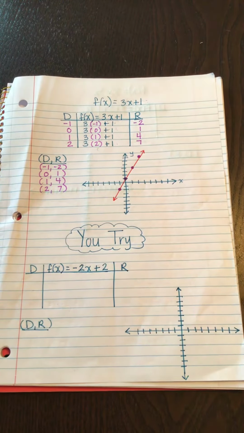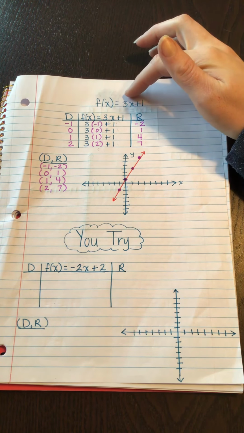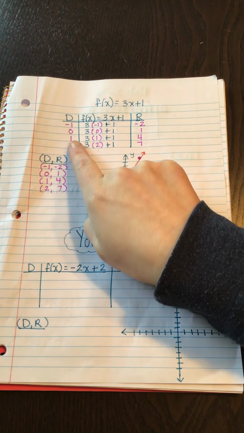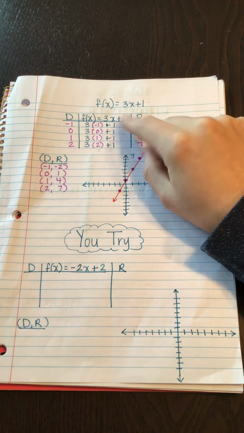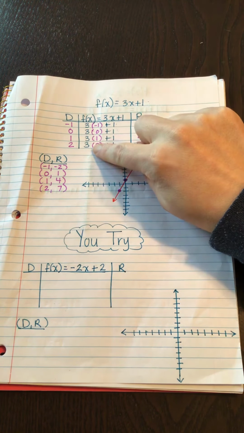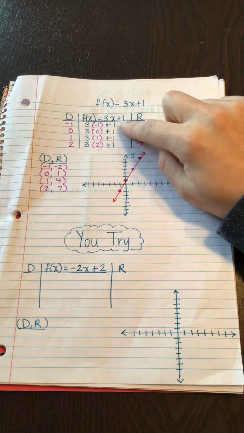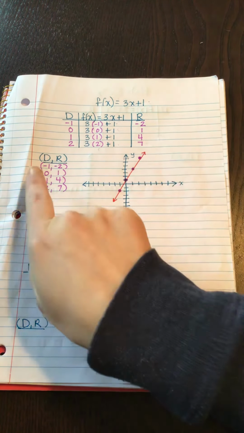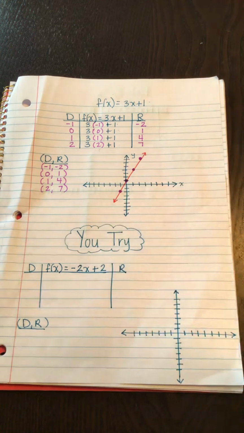For our second page of notes, we have another one that we're practicing. We have the function f of x is equal to 3x plus 1. So notice again for our table, we put in our -1, 0, 1, and 2. This is 3 times the value of x plus 1. So the value of x needs to be in parentheses. So we have 3 and then in parentheses times the value of x, or our domain, plus 1. You solve the center and you get your range. Write your ordered pairs, your domain and your range, and then graph.